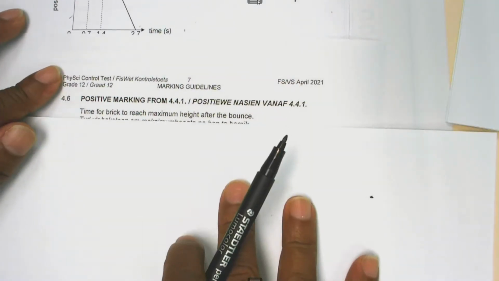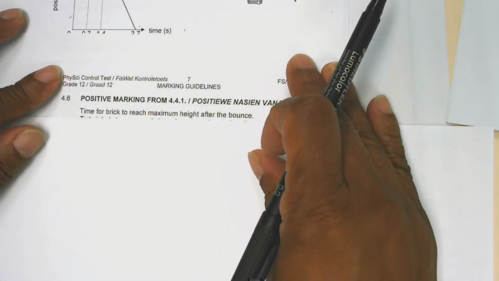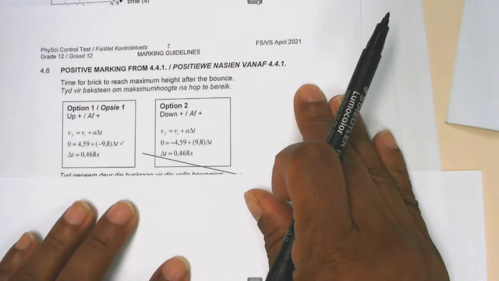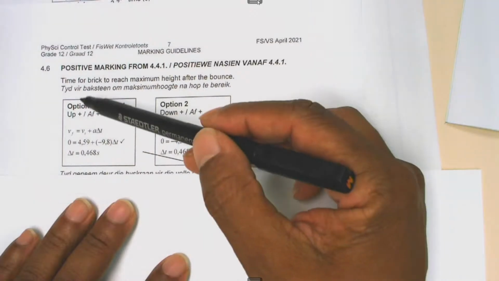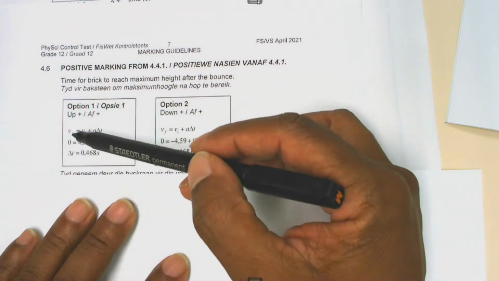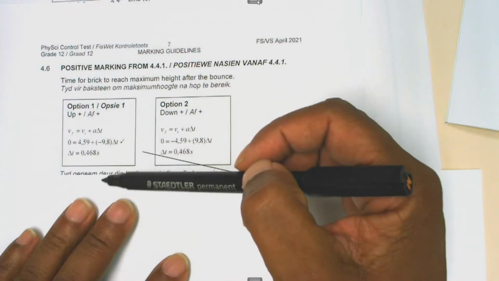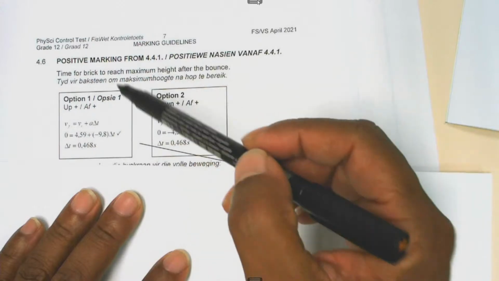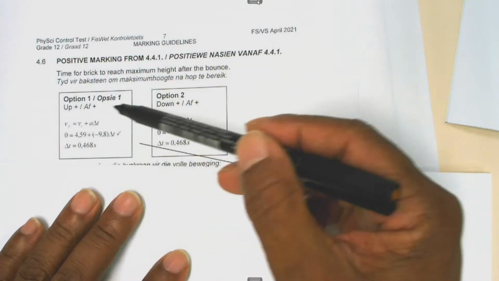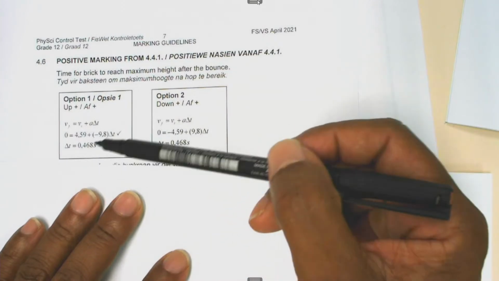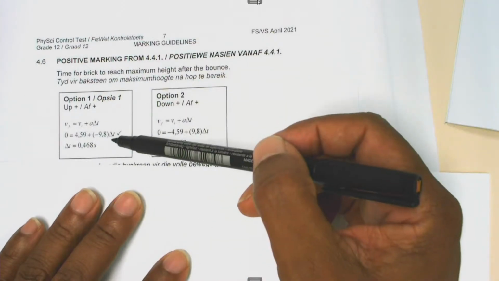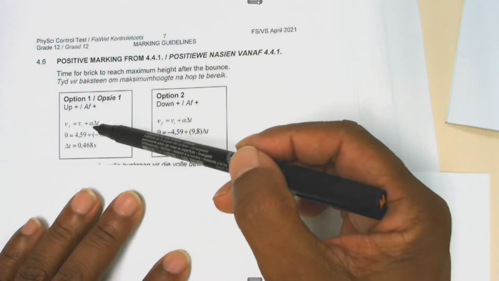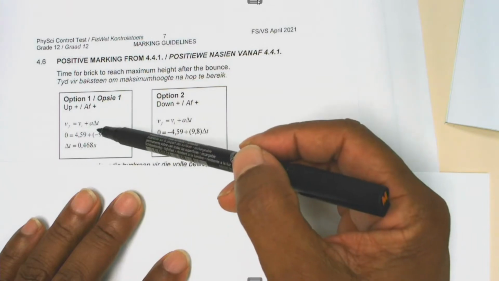Now, to calculate the time for the brick to reach the maximum height after the first bounce, what did we do? We are looking at this: for option number 1, up as positive, we are going to have the formula, because we are calculating the time, since we have everything except the time. So we are looking at the brick reaching the maximum height. We have to calculate that time, because we know the initial velocity and the final velocity. So it is going to be V final equals V initial plus a or g delta t. No mark on that formula.